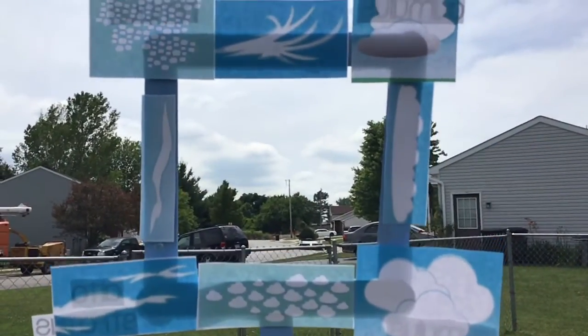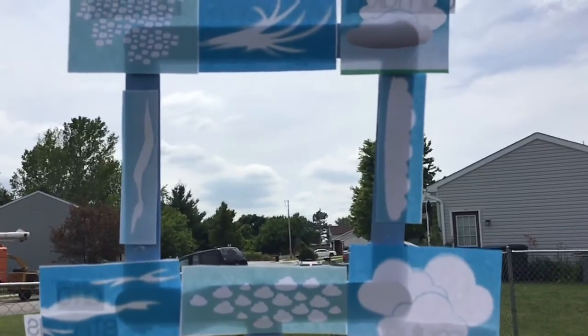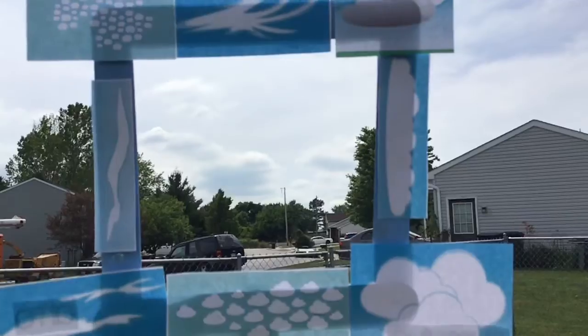Now what we're going to do is go outside and take a look at the sky and see if we have any clouds we can view and identify with our new cloud viewer. I'm going to try to get some clouds inside this viewer for you. It's kind of difficult. But I think if you look, you'll see.